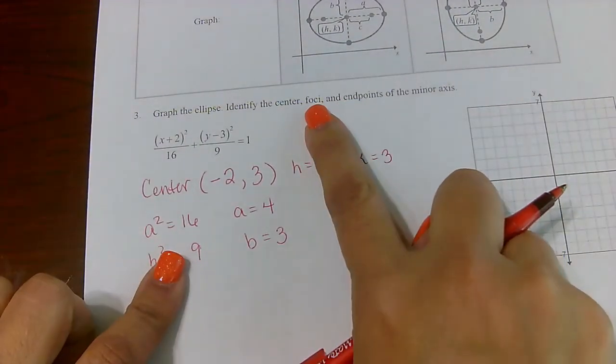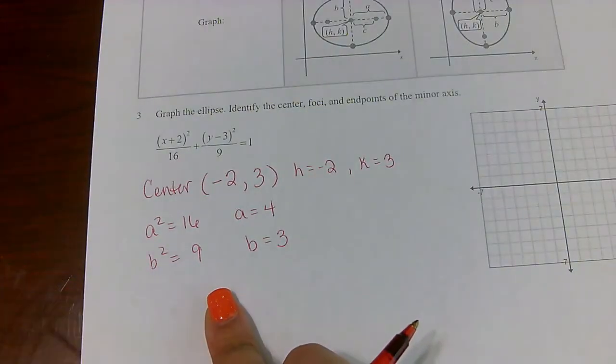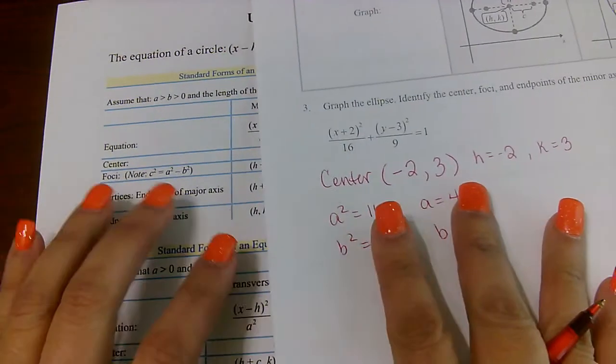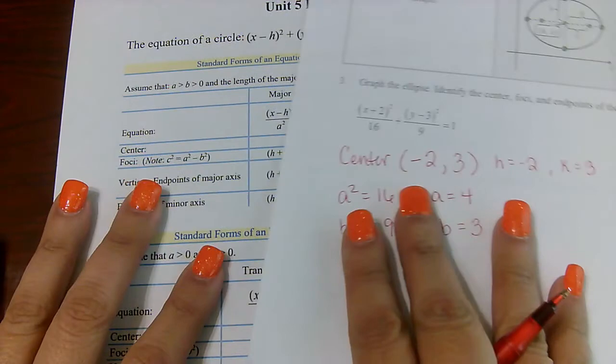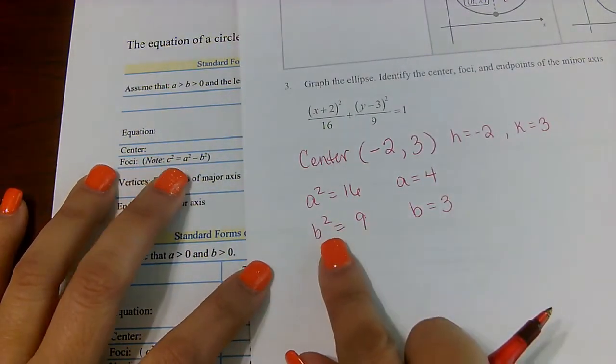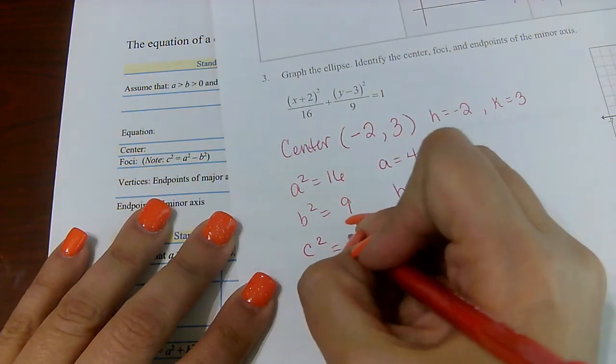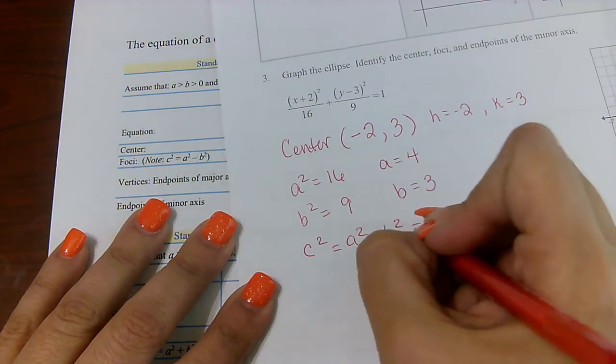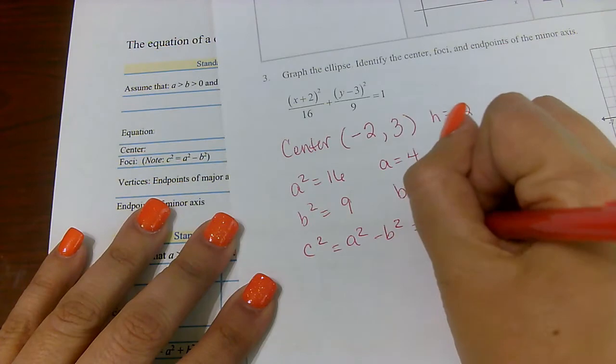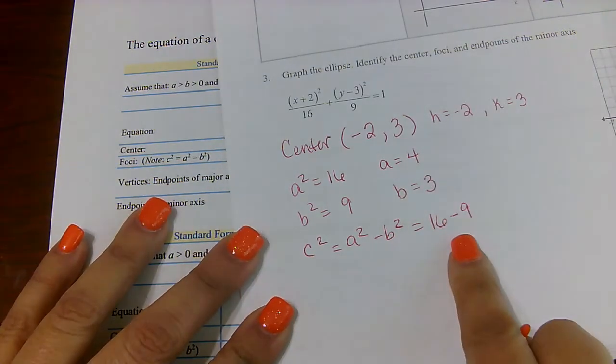In order to find our foci, remember we need to find the value of c. Let's go ahead and do that. I don't need to know which equations it is yet because all I'm doing is solving for c. We'll use the note here. So our c squared is equal to a squared minus b squared. A squared is 16 minus b squared, which is 9.